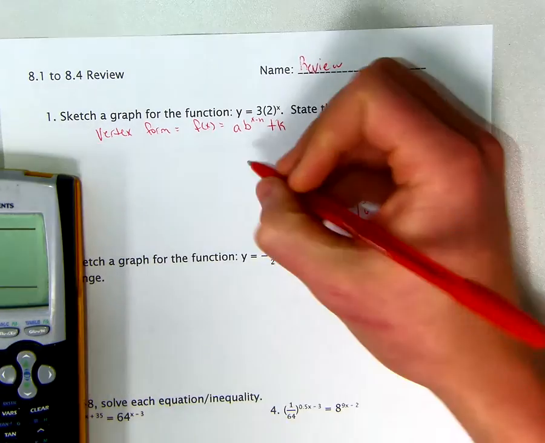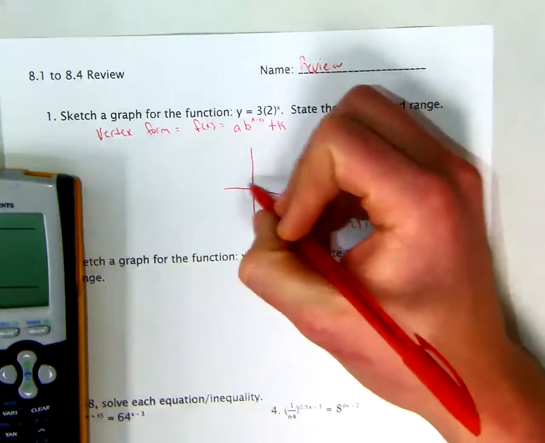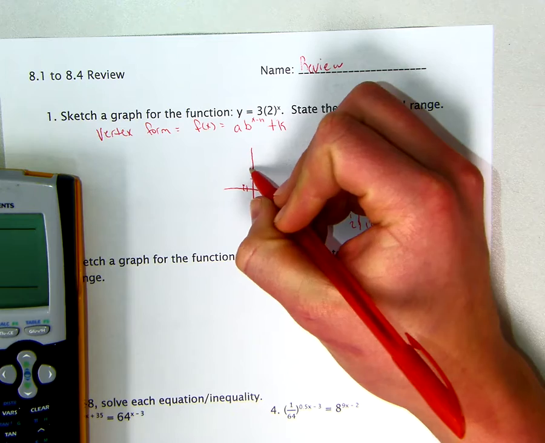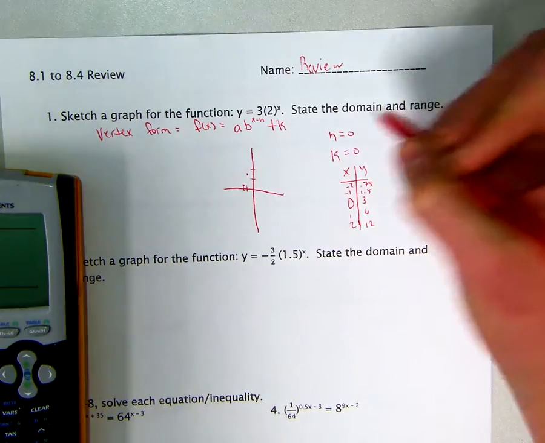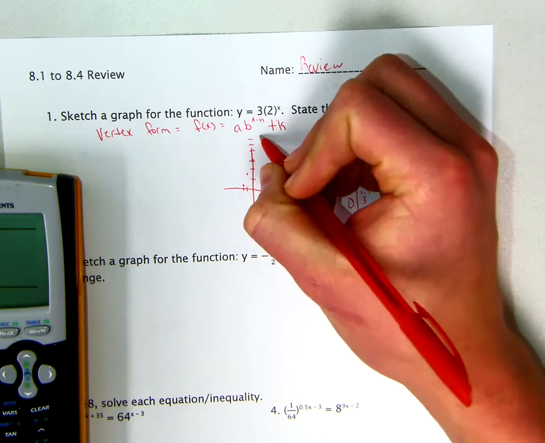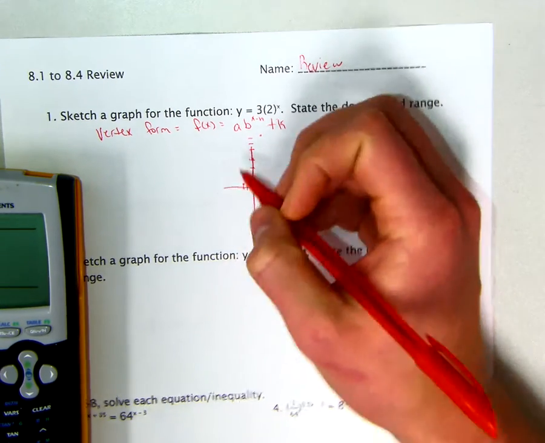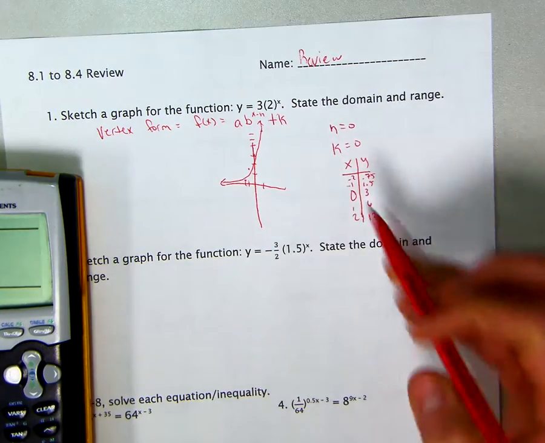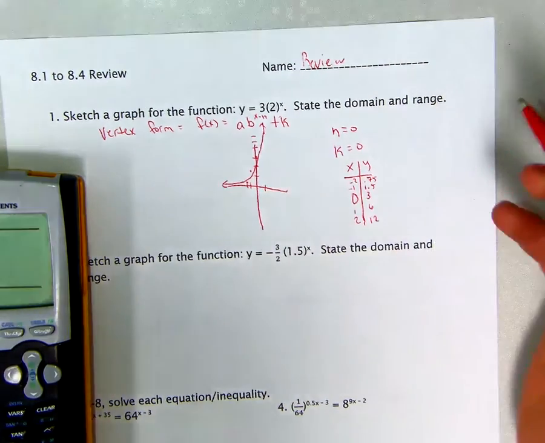Once you do that, you can make your graph. So you have -2, 0.75. We'll put 1 up there. -1, 1.5, 0, 3, 1, 6. Right, so we kind of have this exponential that looks like that. Again, I need arrows on both sides.